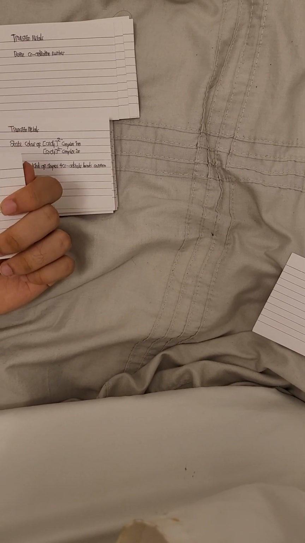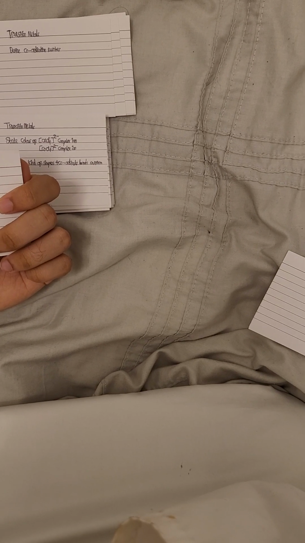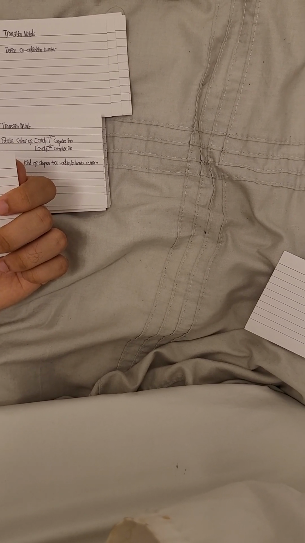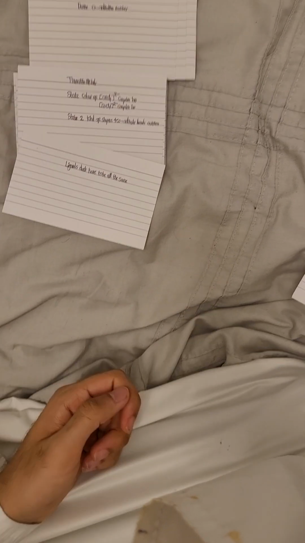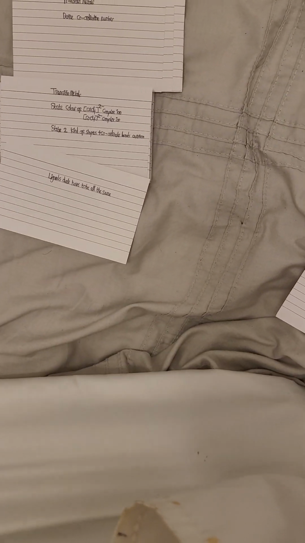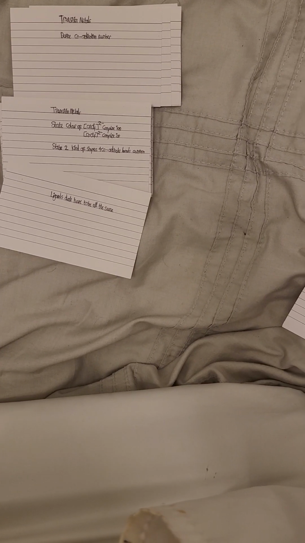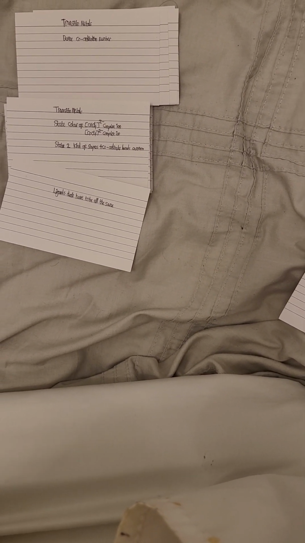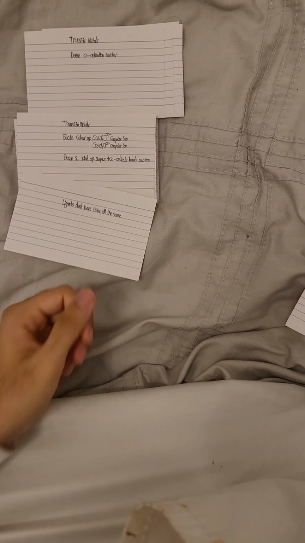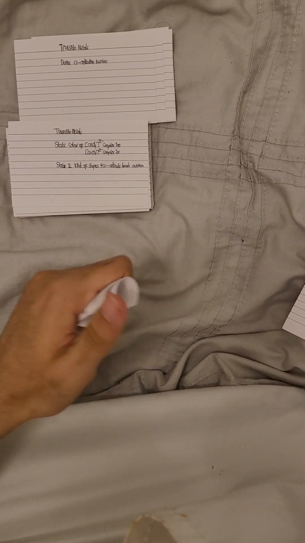A key fact about ligands: they don't have to be all the same. Obviously, in the reaction of metal aqueous ions you can have Cl minus ligands and NH3 ligands, smaller ligands and bigger ligands, so they don't have to be all the same.